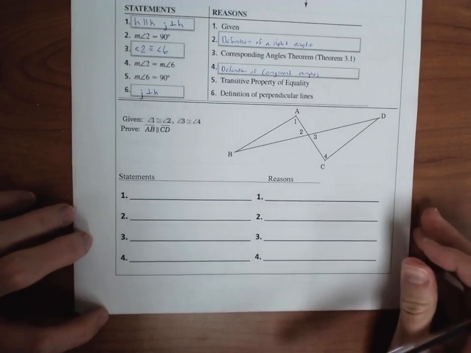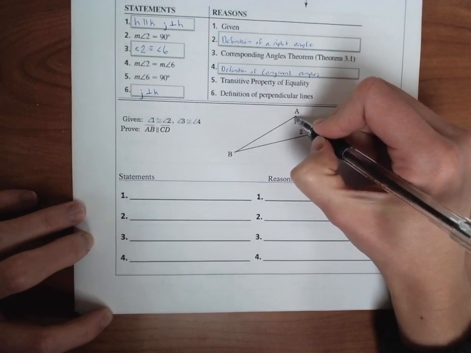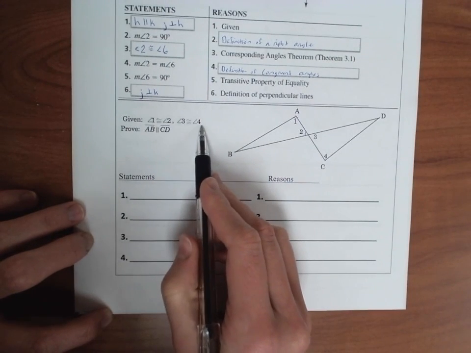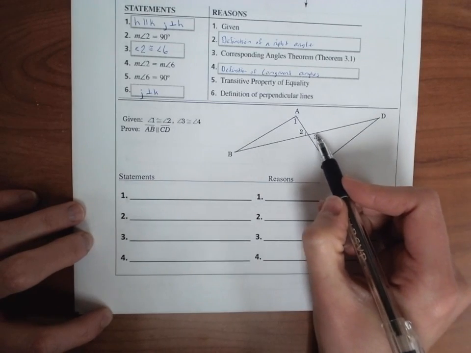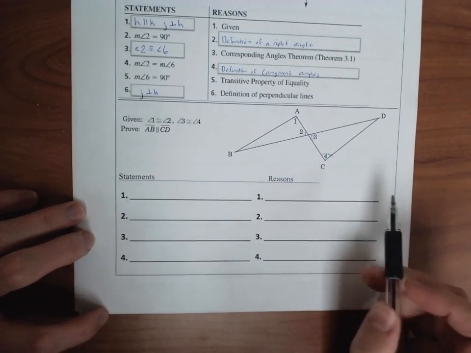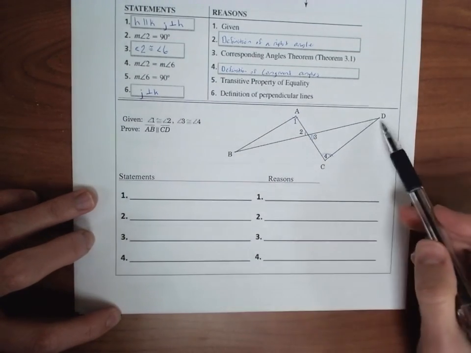If we look at the next example, we have angles 1 and 2 are congruent. I'm going to go ahead and mark that here in our diagram. We also are told that angles 3 and 4 are congruent. So this angle is congruent to this angle here. And we're asked to prove that these two lines are parallel. So AB is parallel to CD.